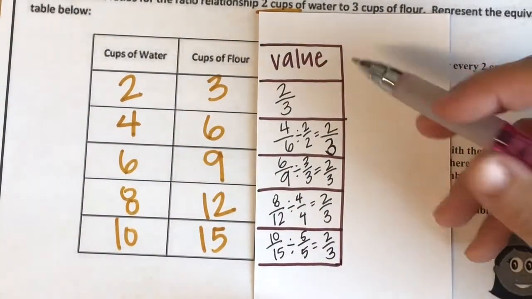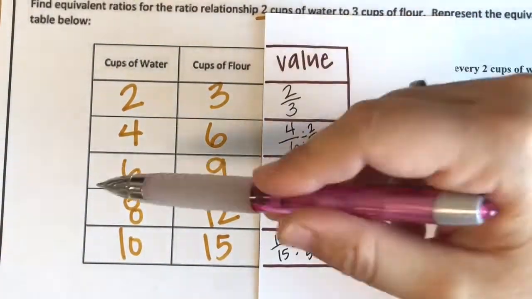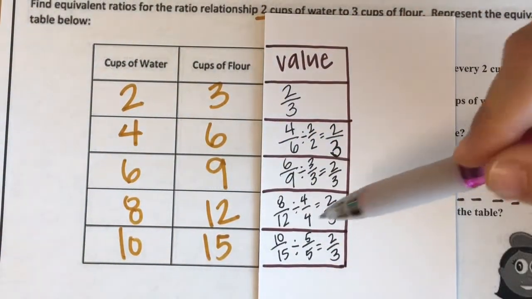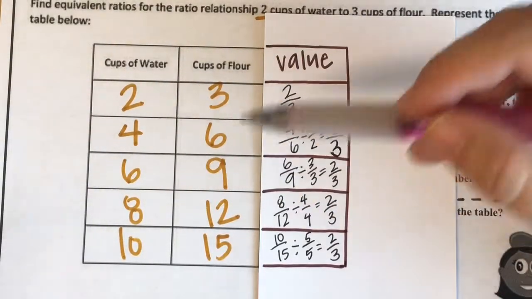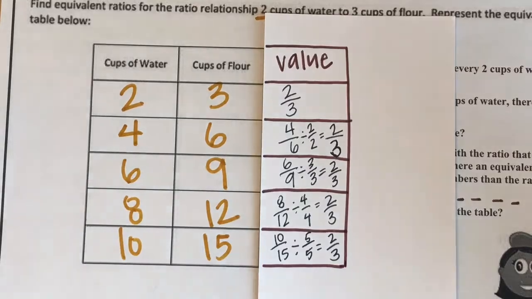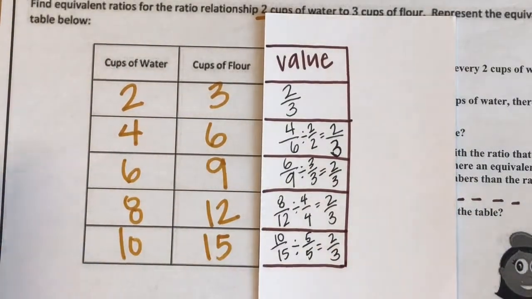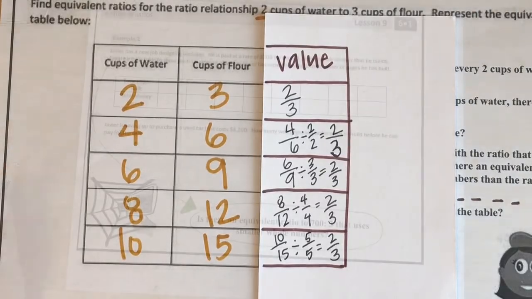Okay, and this really connects with what we've been learning about the idea of equivalent ratios having the same value. This is a great way to check your answers in the table, because if you're getting a different value in any of these places than you did in the ratio table, you filled a number out incorrectly. Your quantity is off. So this is a great way to check your work. Prove that all of these ratios in my ratio table are in fact equivalent because they share the same value.